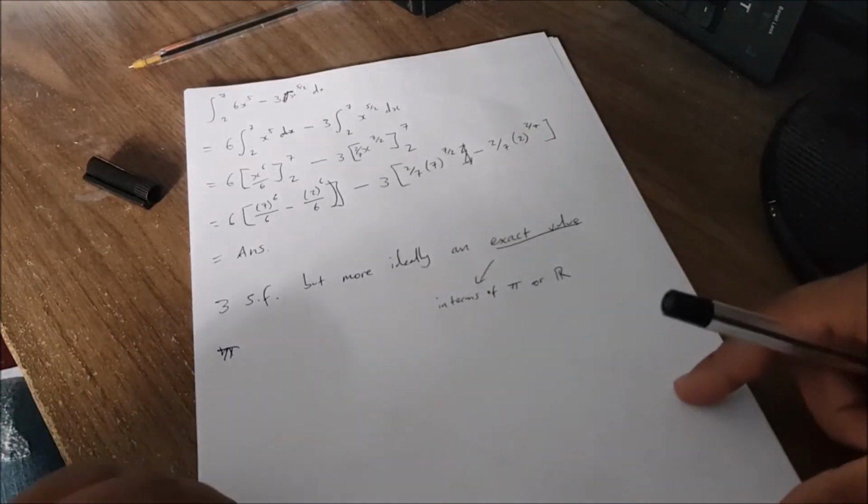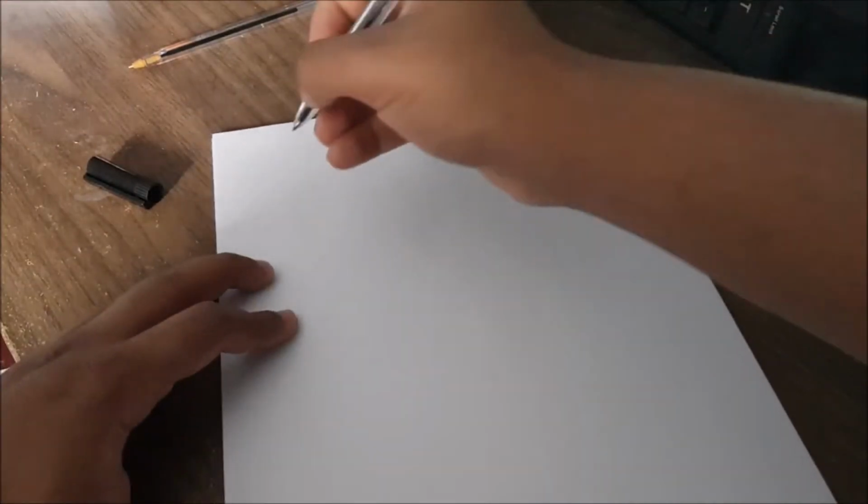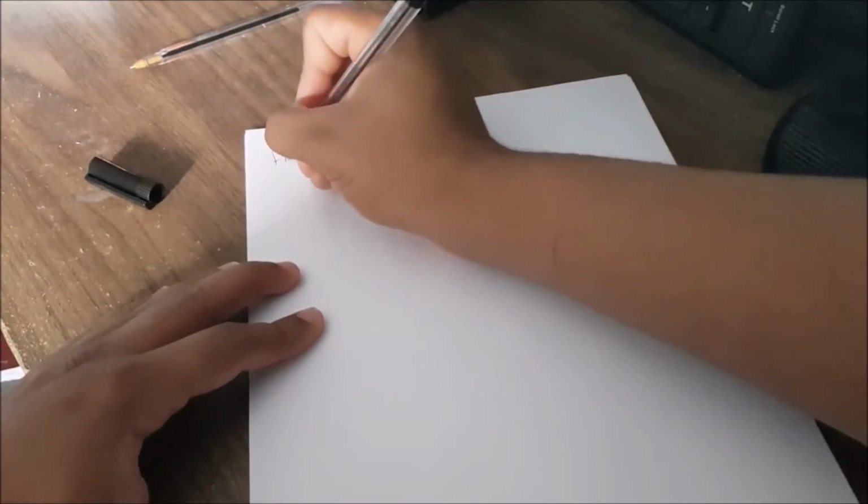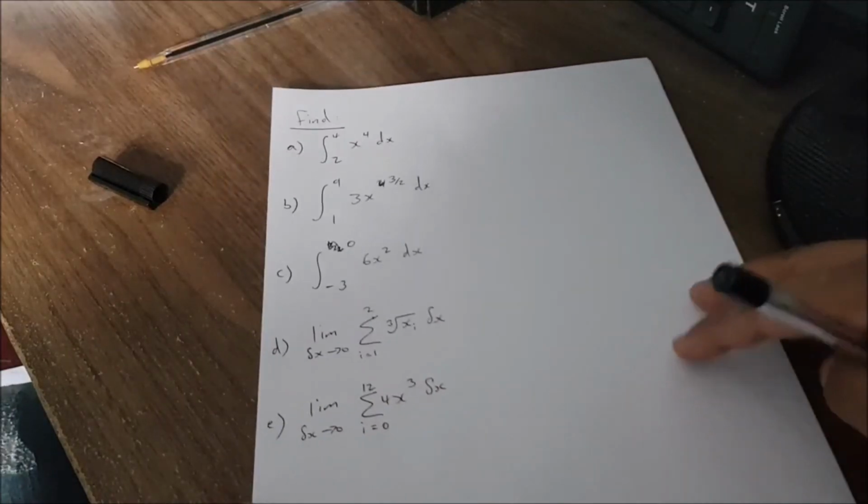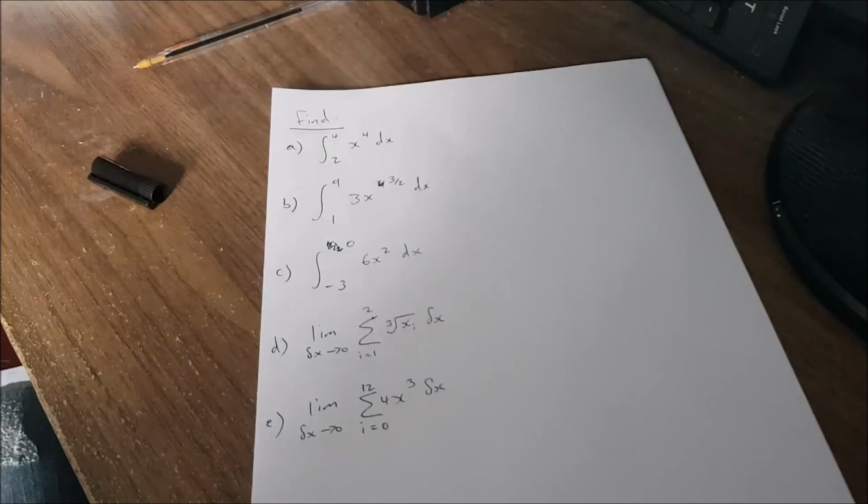Oh, sorry, I need to give exercises out, don't I? Okay, so I'm just going to start off really simple. So, just going to say find. Okay, so those are your definite integral exercises.